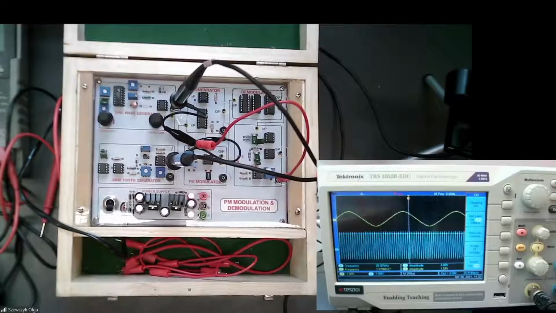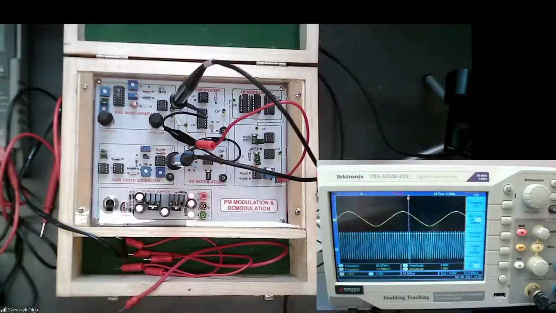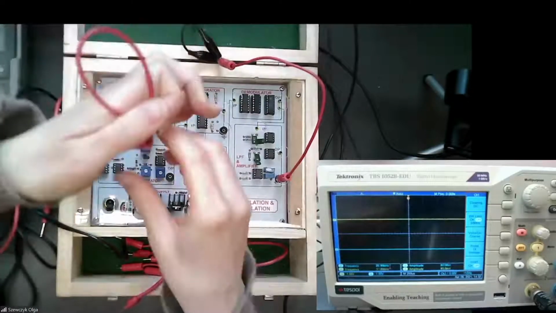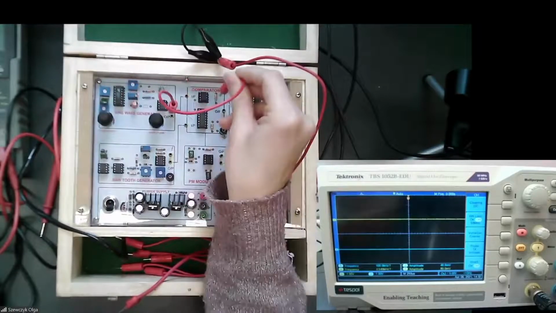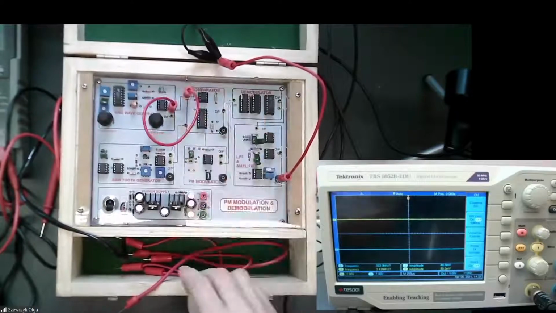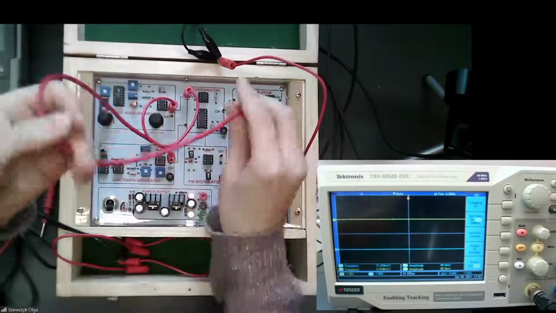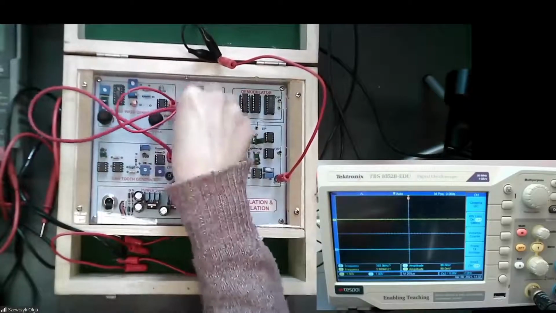Okay, and now we're going to connect these two signals to the comparator, and we're going to look at the comparator output. So we connect the sine wave generator output to the first input of the comparator, and the sawtooth generator output to the second input of the comparator.